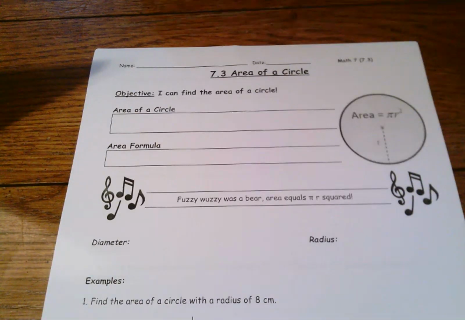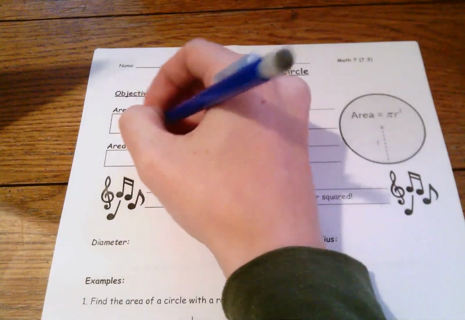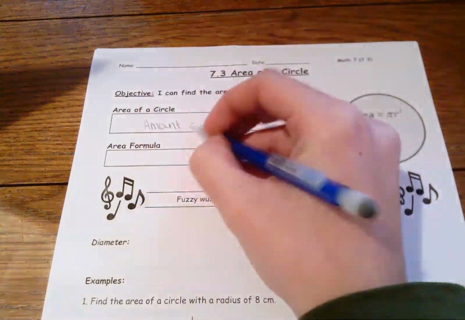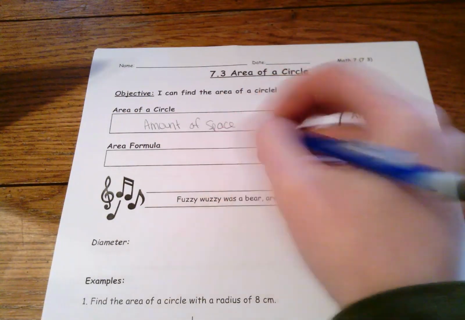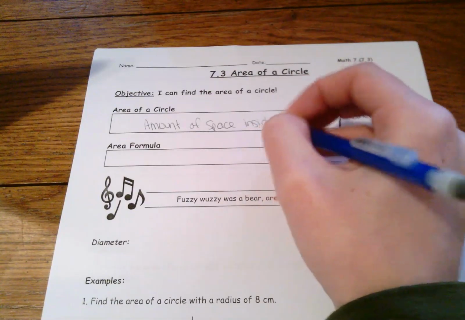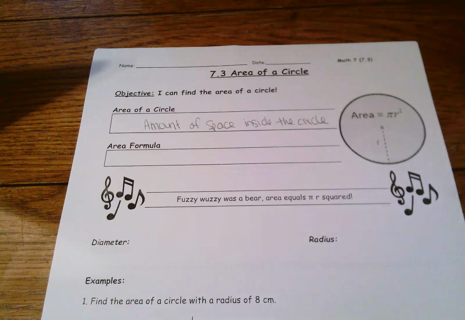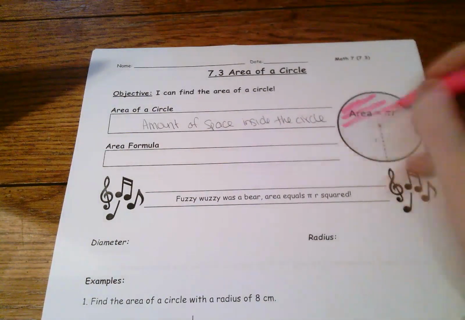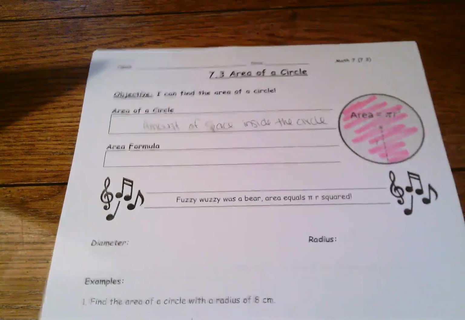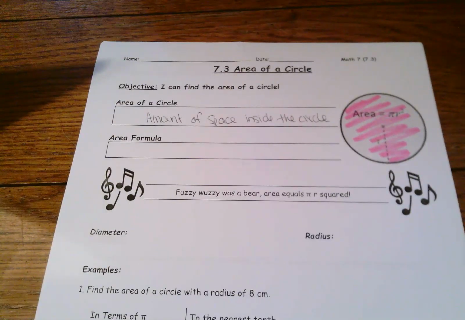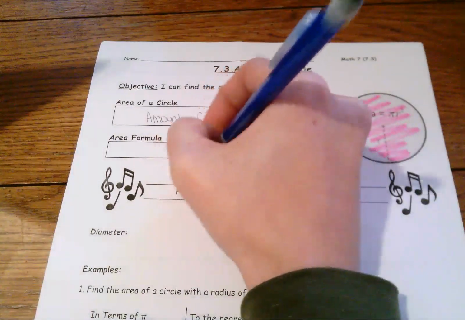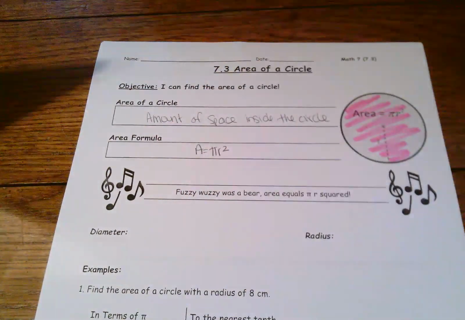So what is area? Well, remember, area is the amount of space inside of an object. So the area of a circle is the amount of space inside the circle. If I take my pink highlighter and shade in all of this area completely, that is the area of a circle. So the area formula, as you can see inside the circle, is area equals pi r squared.